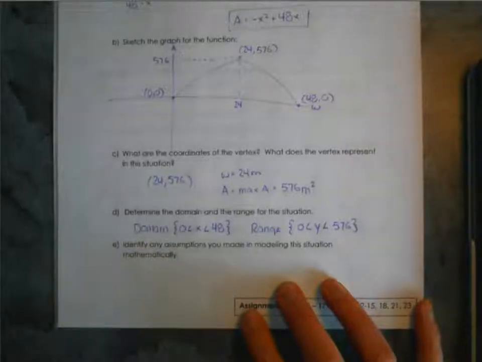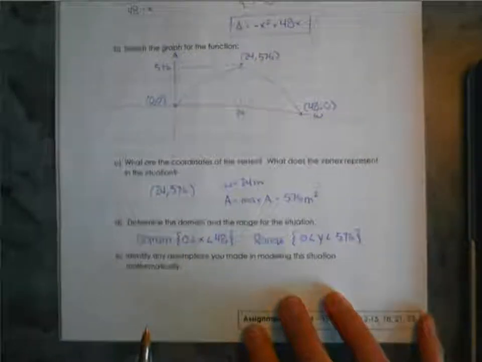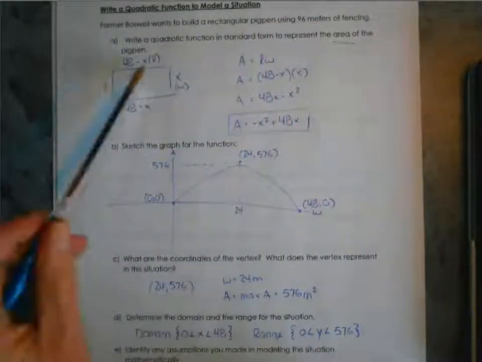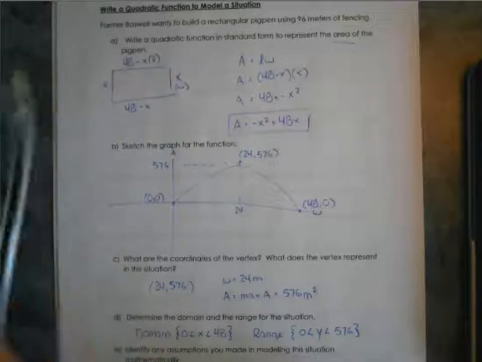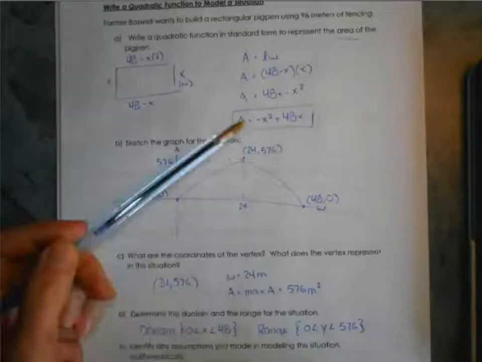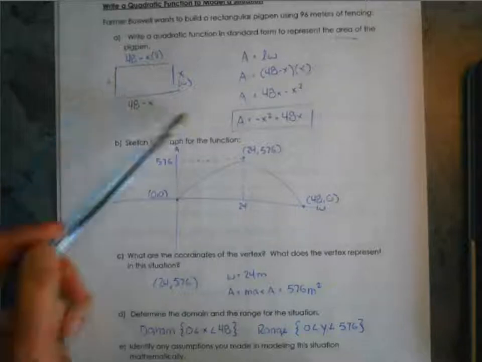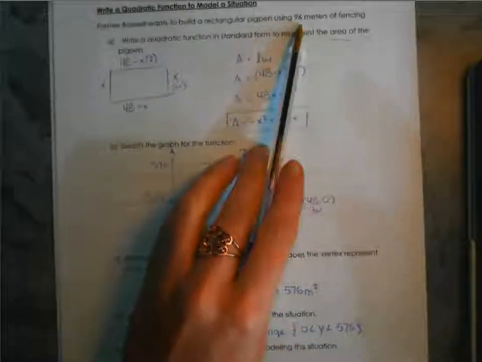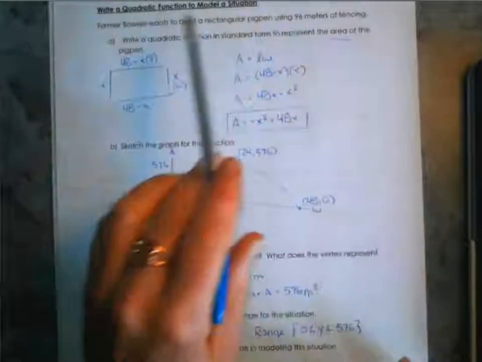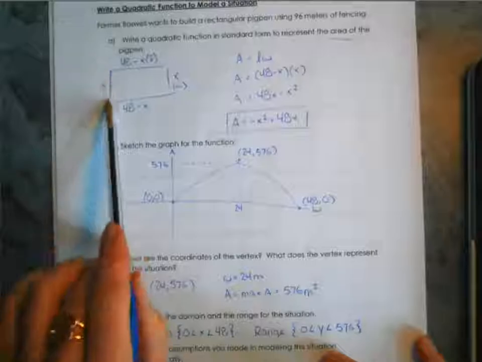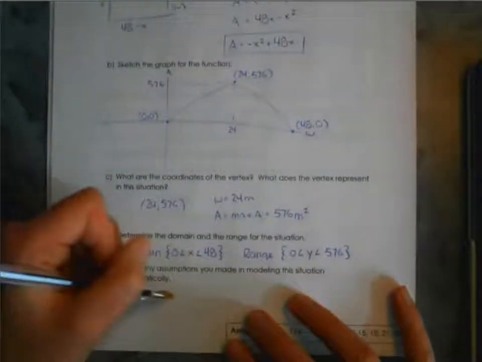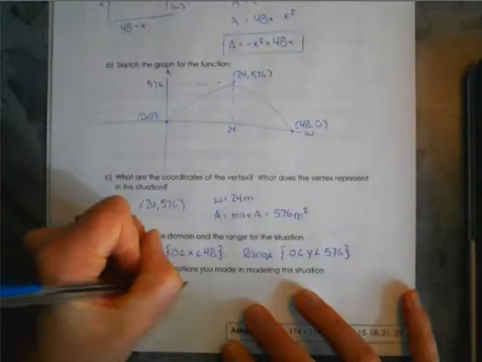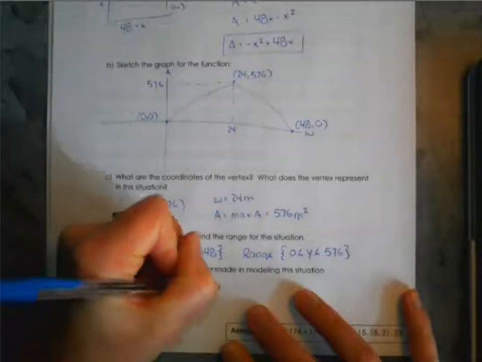Identify any assumptions you made in modeling this situation. If you think about what we were told, we had 96 meters of fencing, and when we were figuring this out, what did we assume about those 96 meters? Well, we basically assumed that you would try to use every single last little bit of that, right? We didn't say take 4 off or 6 off for waste or whatever like that. We assumed that you would be able to use all of it for building this pig pen. So we assumed all material was used.